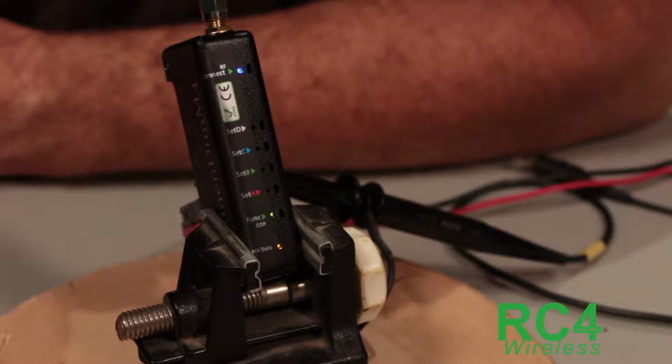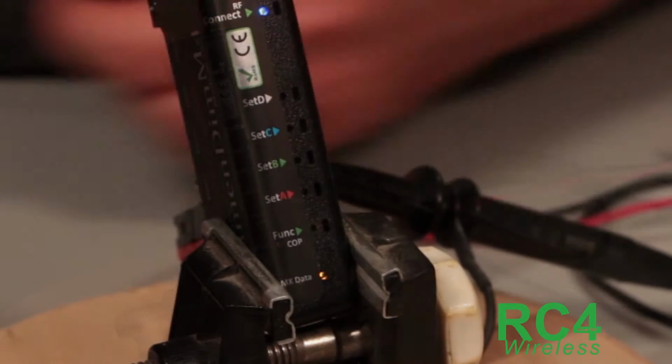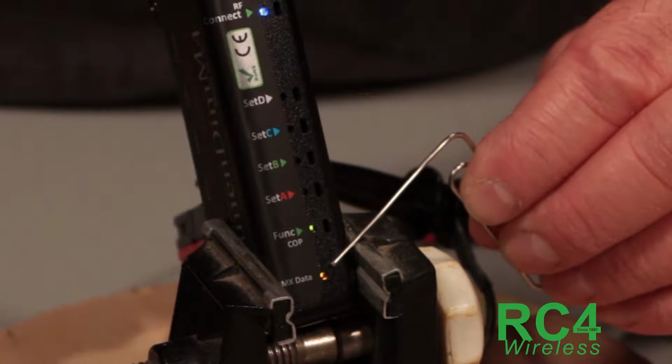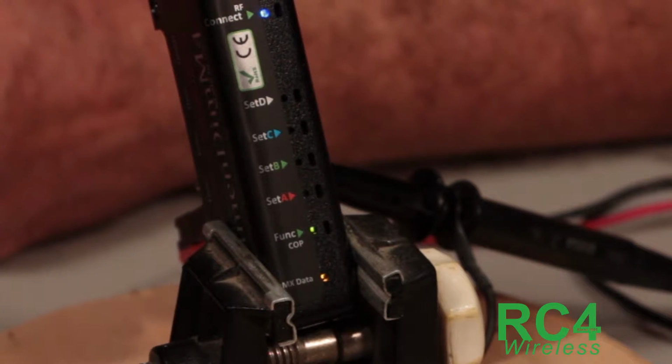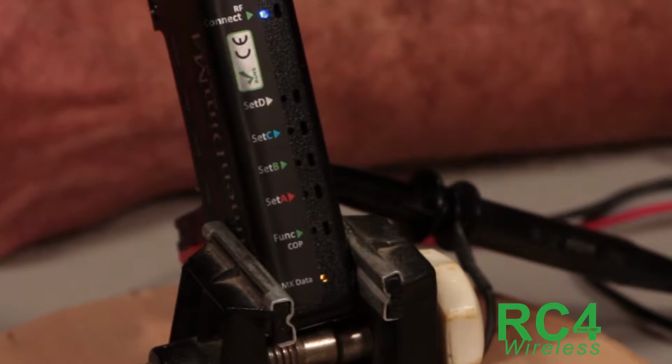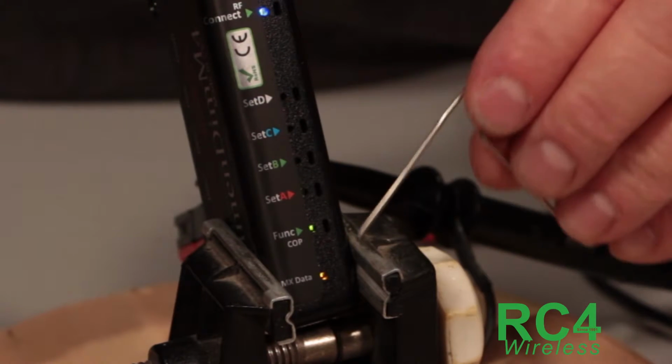The streaming data must be coming in from your transmitter, and that is indicated by this yellow LED being on. If you don't have streaming data, then the buttons are in bump button mode, which means they're not setting features and functions. So that has to be on.